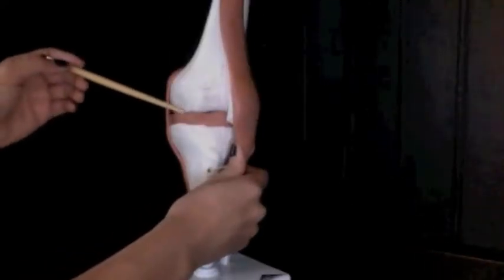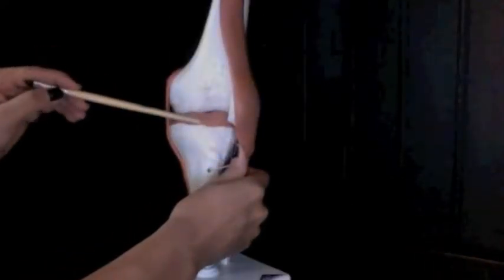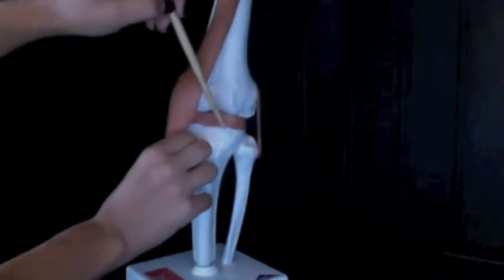The menisci are located superior to the tibia. The medial meniscus is located on the medial condyle of the tibia, and the lateral meniscus is located on the lateral condyle of the tibia. The menisci also articulate with the femur. The menisci steady your weight on the knee, protect the bones from creating friction, and absorb shock.